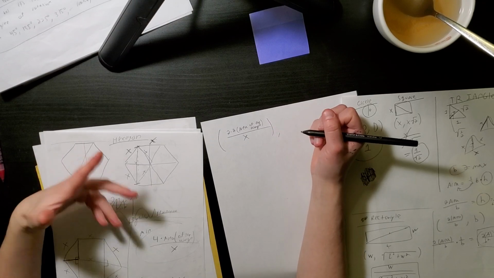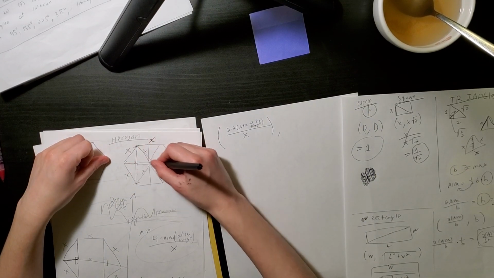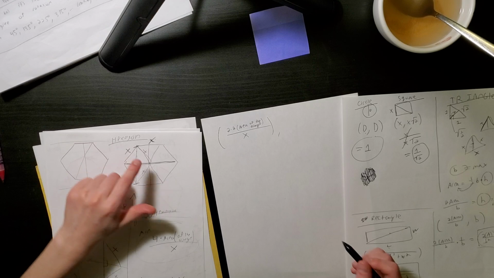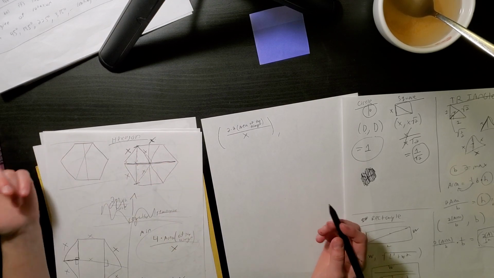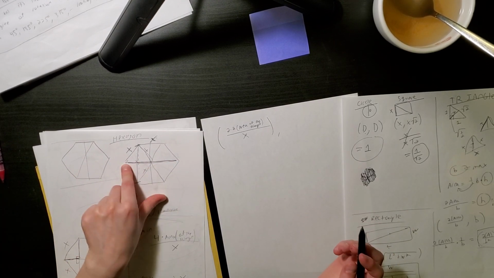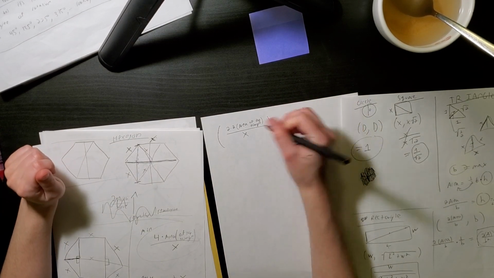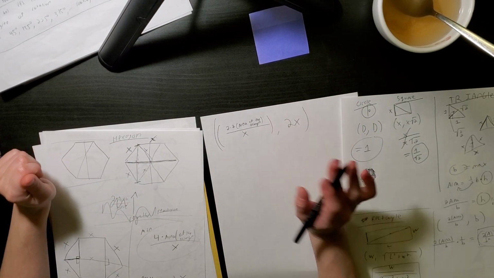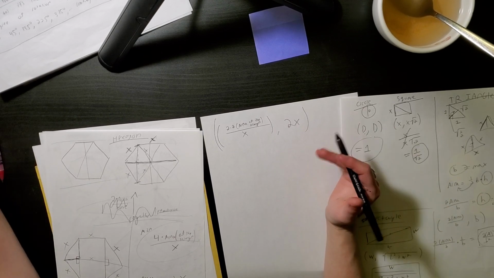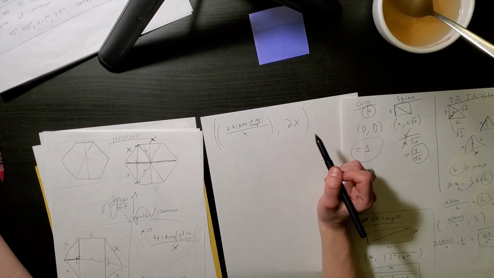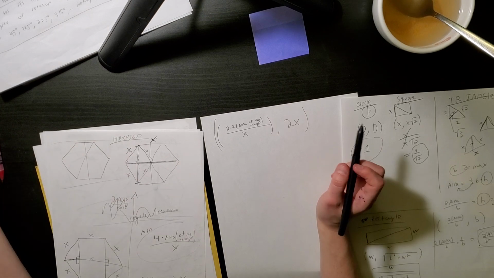So then what's the max? The max is this line right here, which is 2 times the base, just x plus x, so we got 2x. So that's our pair, of the min and the max line position value for the hexagon.